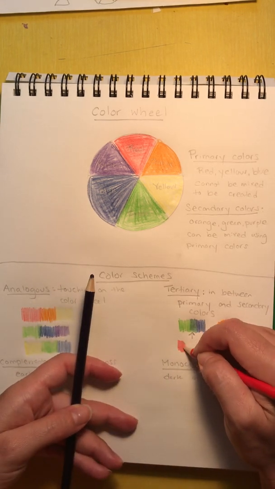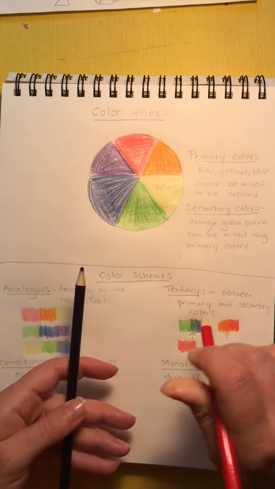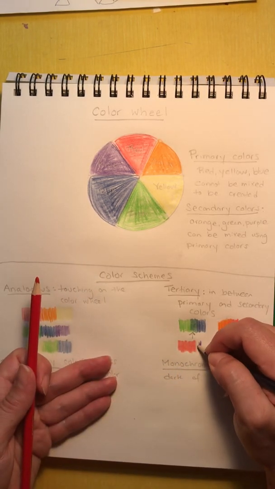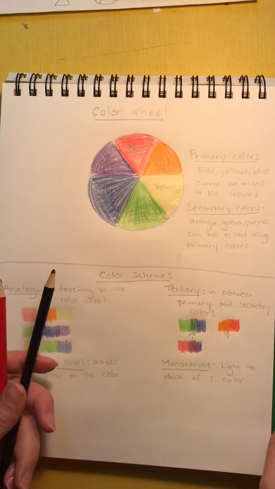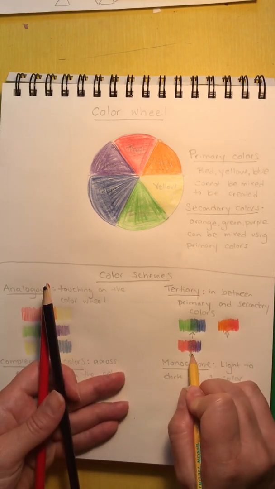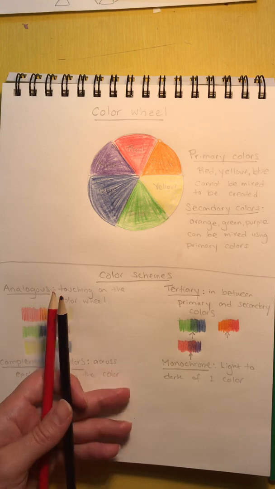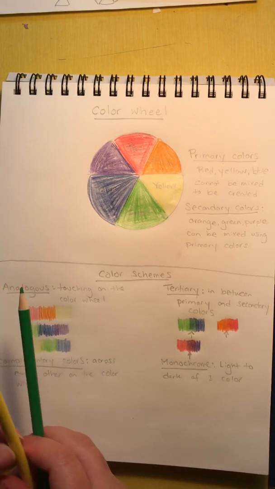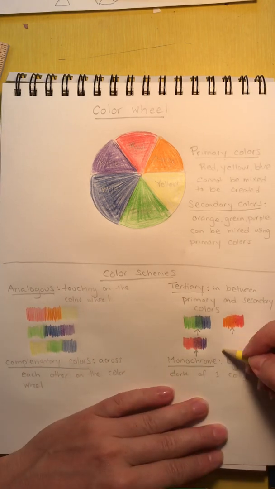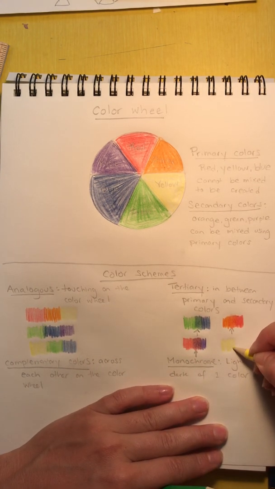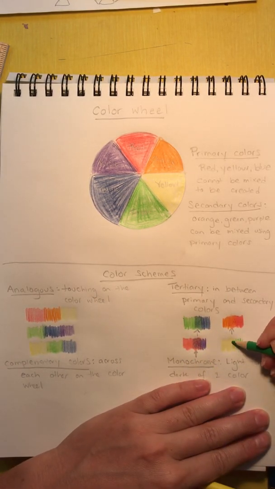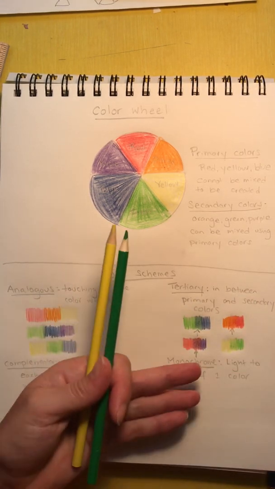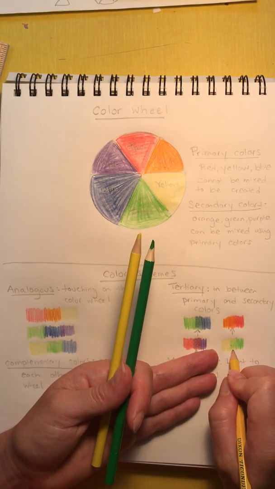So I'm going to put red down first, and then purple on top. And the color in between red and purple is the tertiary color. And I'll try one more. I'll do yellow and green. So I'm going to layer the yellow first, and then green on top of the yellow. So yellow green, or light green, that's a tertiary color between yellow and green.